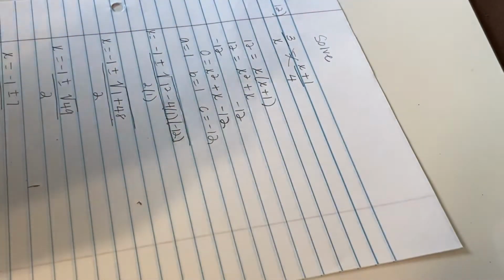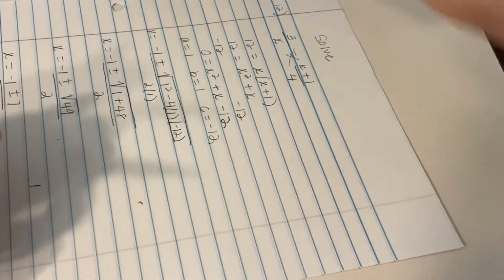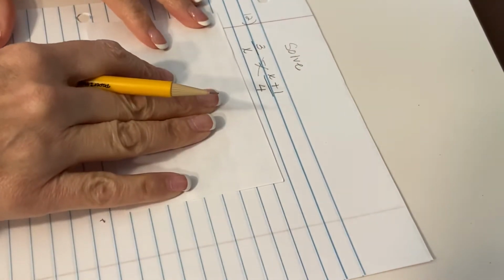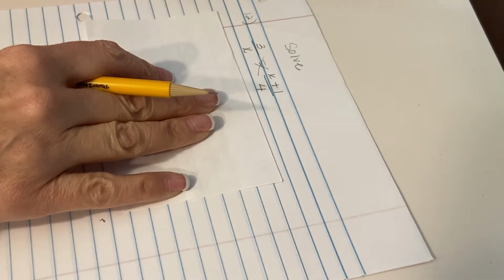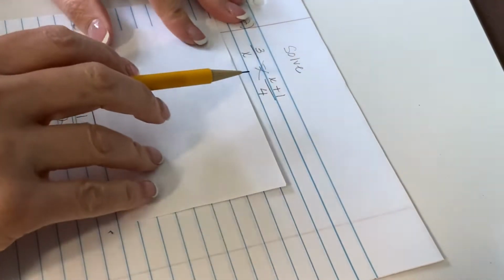All right, guys, so somebody asked about number 12 on the homework from yesterday. So I just want to go ahead and go over that one so that you can see how I solved this. So we're still just given a proportion, and we just need to solve for the x values or whatever variable that we are given. So we're given 3 over x is equal to x plus 1 over 4.